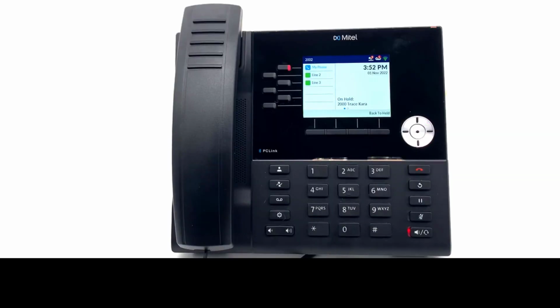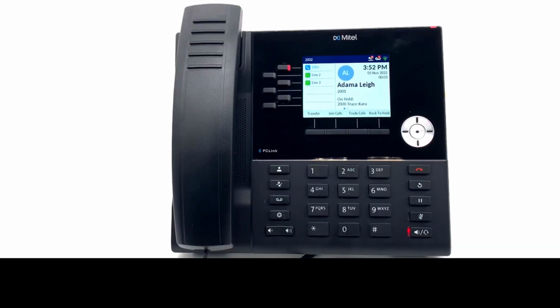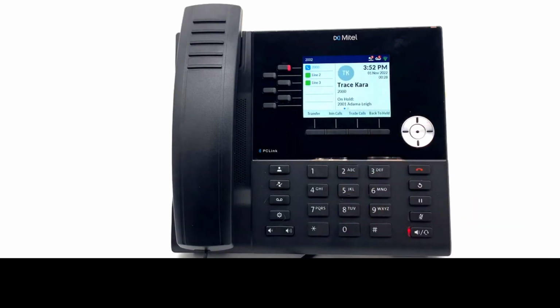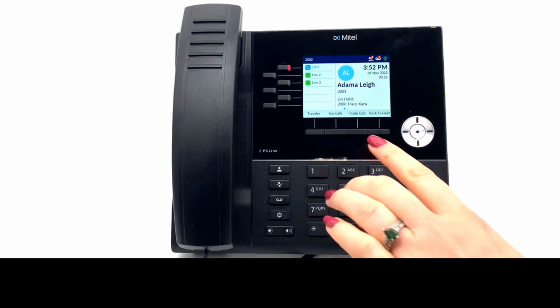You hear dial tone. Place a call to the person you want to add to this call. If this person does not answer, you can select Back to Held to return to the person on hold. If this person does answer, you can have a private conversation with them before adding them to the conference. If you need to return to the user on hold, select Trade Call. Select Join Calls to add all the callers to the same call.